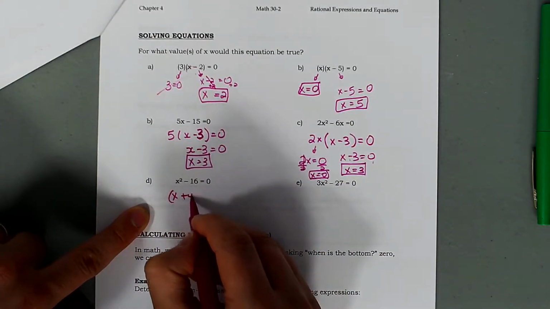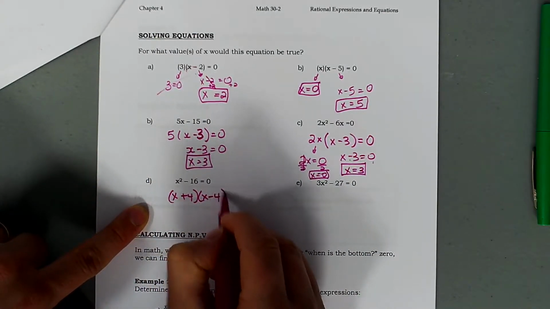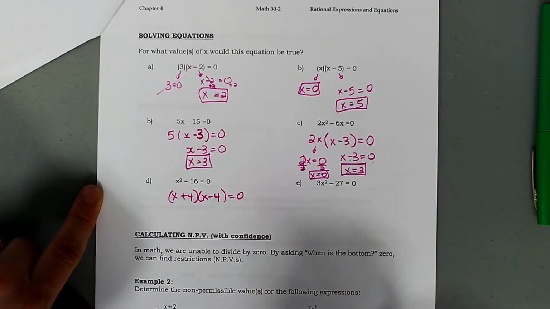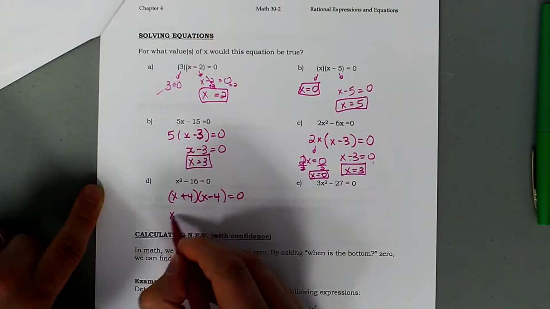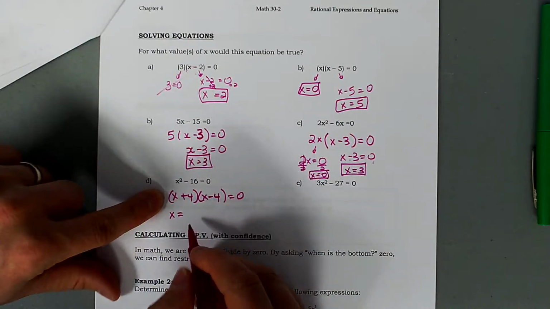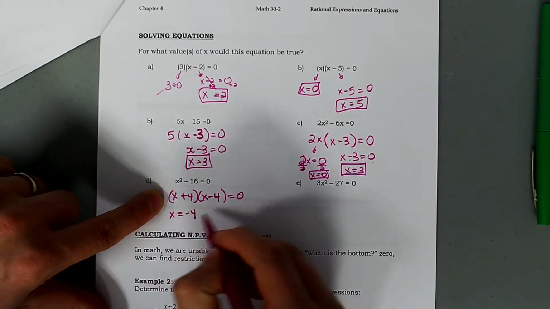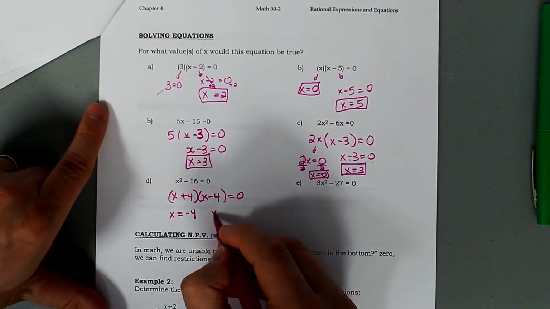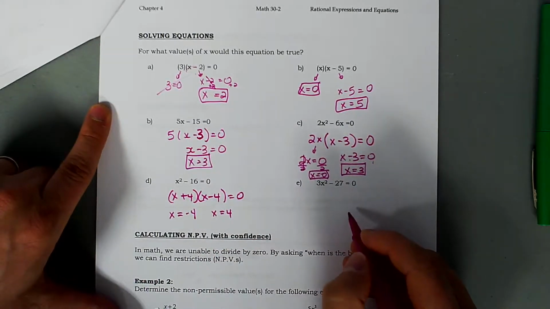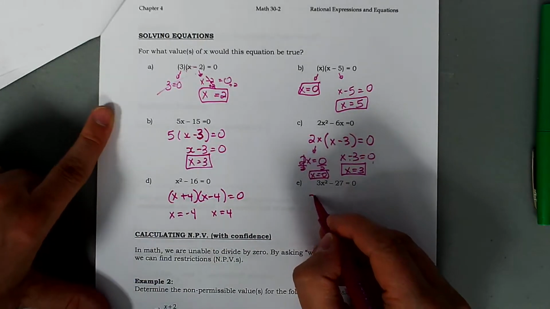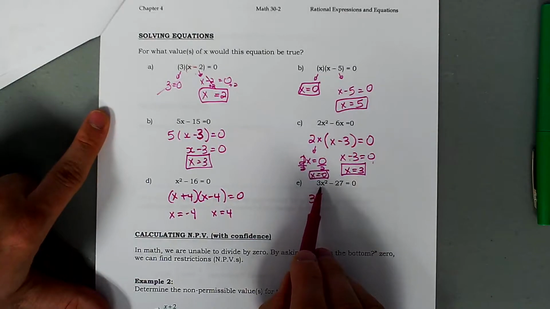Difference of squares. Aha. Again, going a little bit quick. x plus 4, x minus 4 equals 0. Little mini equations. When does x plus 4 equal 0? When x equals negative 4. x minus 4 equals 0. x equals positive 4. And the last one here, divide out a greatest common factor of a 3.